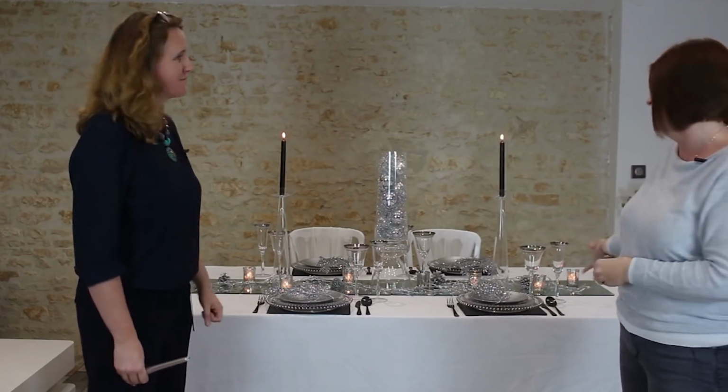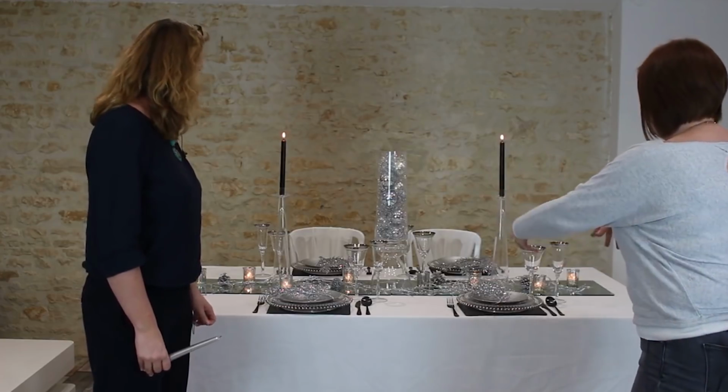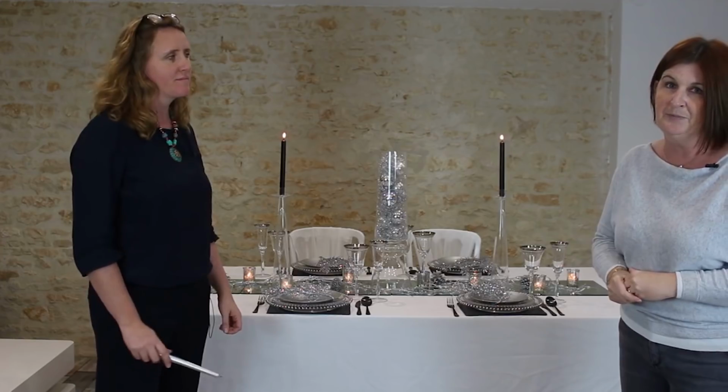Because I know if I sat down at this table, I'd be blown away. Yeah, absolutely. I'd get lost and drawn into the actual beauty of the table, and that's what you're trying to do when you create a design.